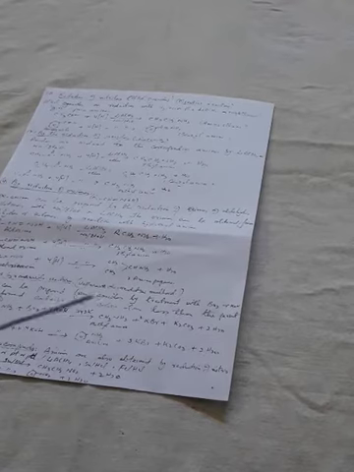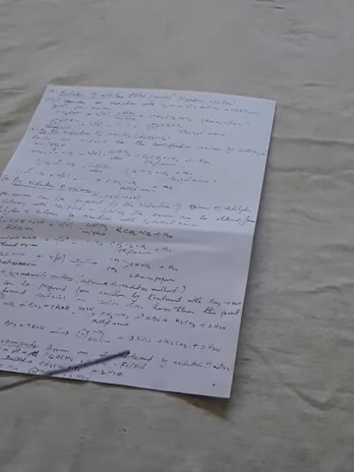with hydrogen in the presence of nickel, platinum, or palladium, or we can use lithium aluminum hydride, or we can also use tin and HCl, or iron and HCl.